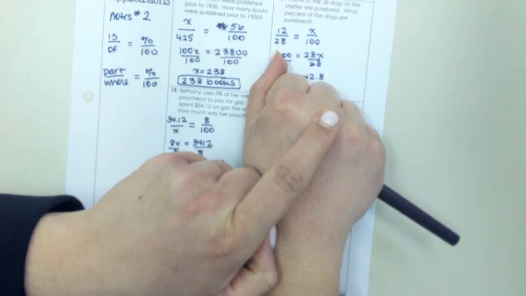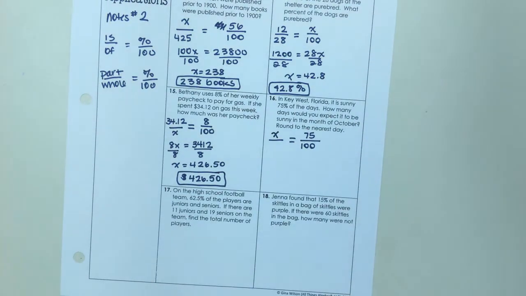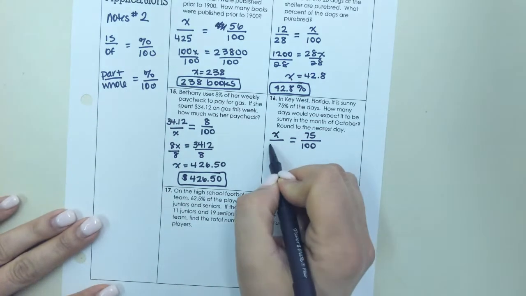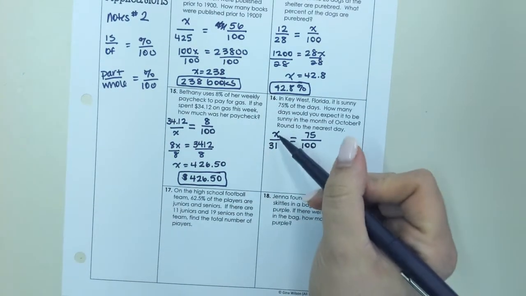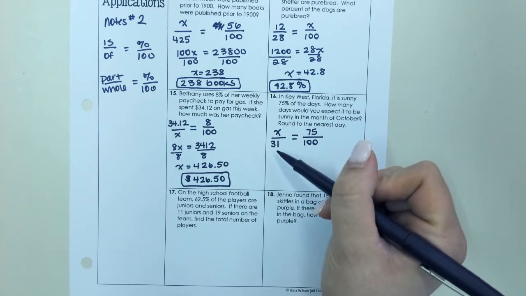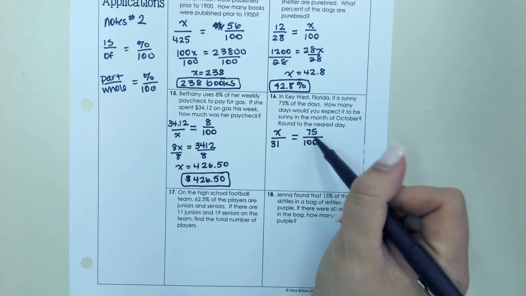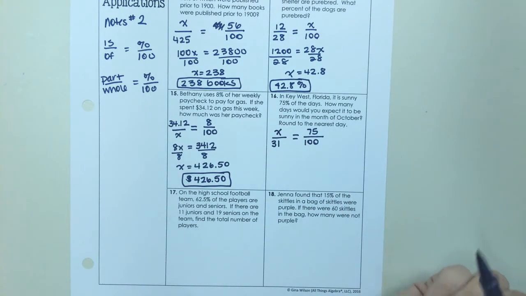So October is on a knuckle, which means October has 31 days. If it doesn't fall on a knuckle, it does not have 31 days, which means it has 30 days, unless you're February, which has 28, sometimes 29. So I actually have to put out of 31 days. We don't know how many days out of 31 days that Florida is sunny, but we do know that it's sunny 75% of the time.